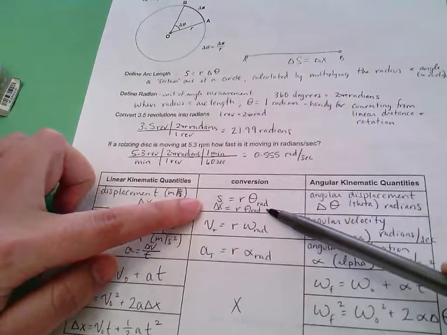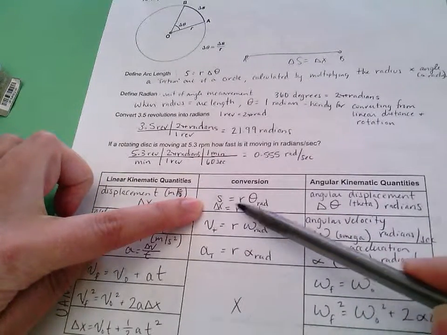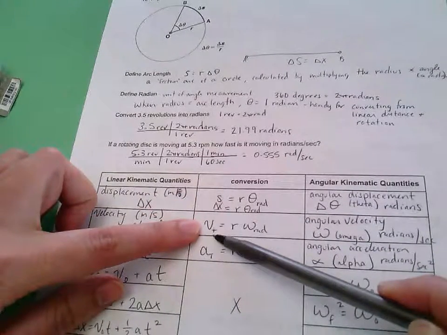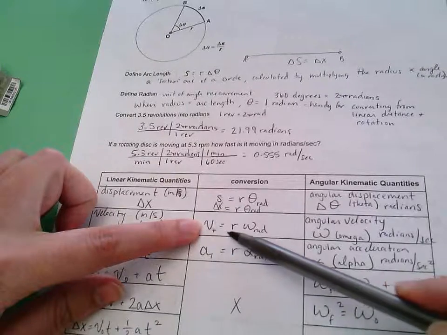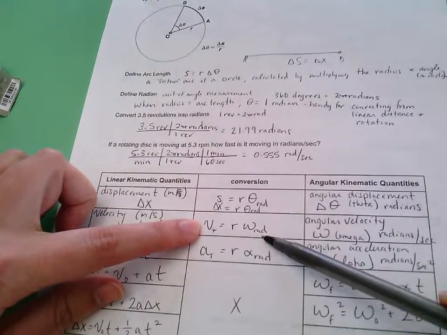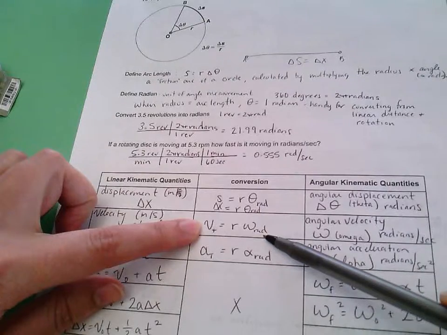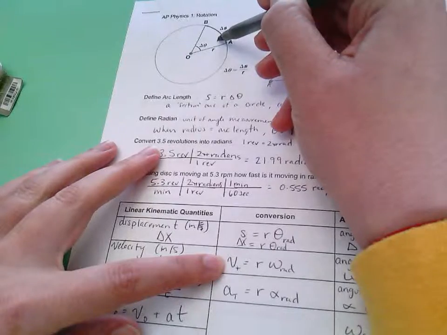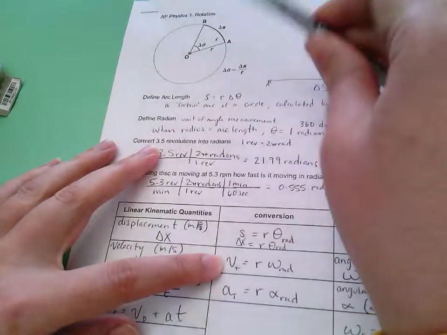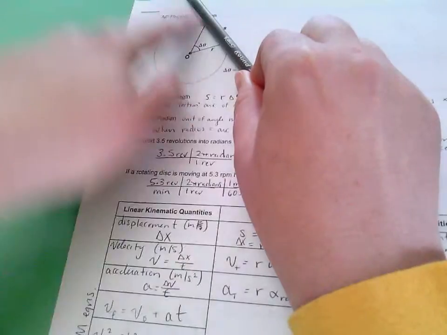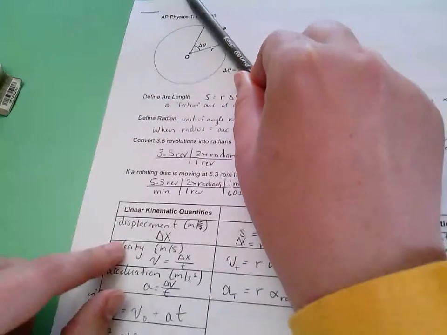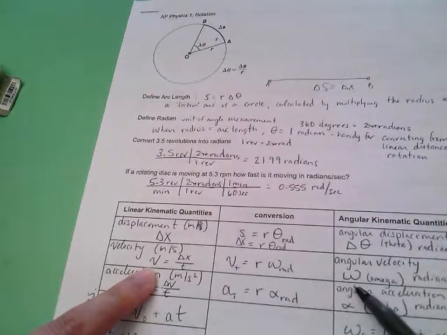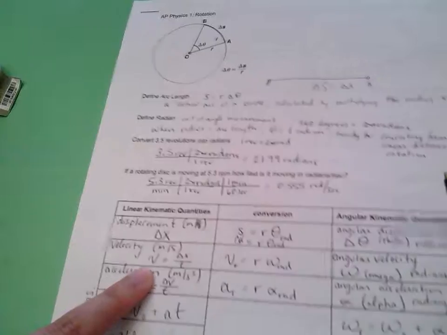Well, you can notice this pattern if we know that our linear displacement is equal to a radius times our angular displacement. Then our tangential velocity or our linear velocity is equal to a radius times omega in radians, our angular velocity. This tangential piece just means if I had something sitting on the edge of my circle and all of a sudden it flew off my wheel, it would fly off tangentially or linearly to the circle. And so that's what this piece is in terms of this relationship, this conversion.